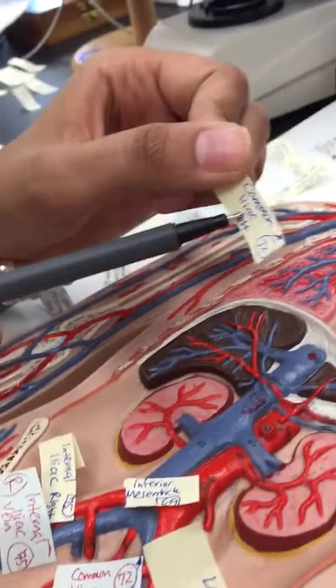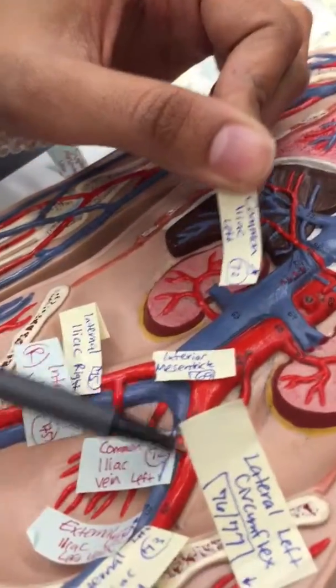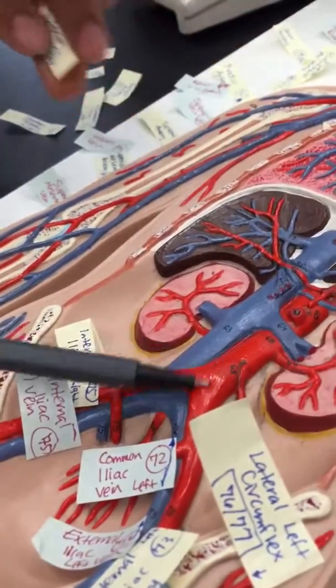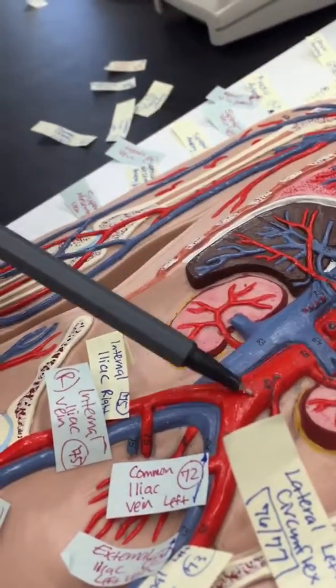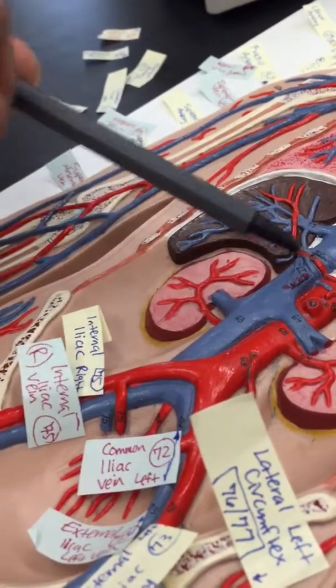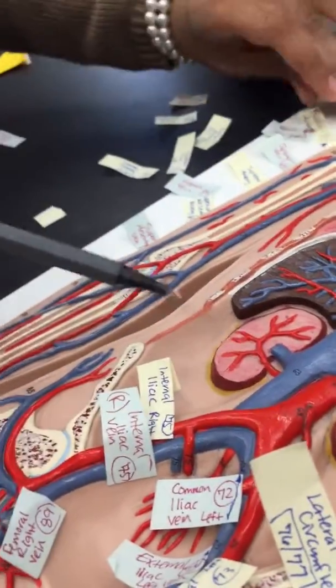So we have a common iliac artery, number 72. We have our inferior mesenteric artery, 69, which is right there. This is our inferior mesenteric artery. This was our superior mesenteric artery. This is our inferior mesenteric artery.